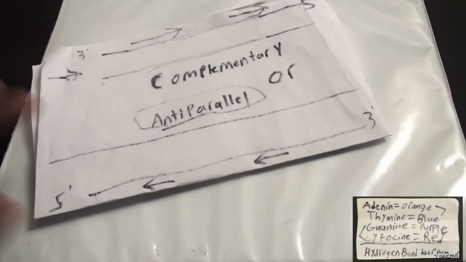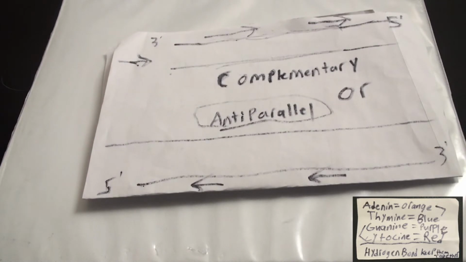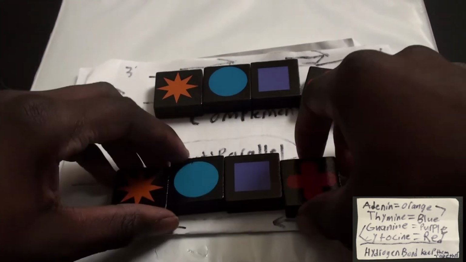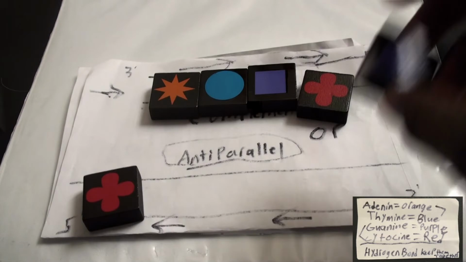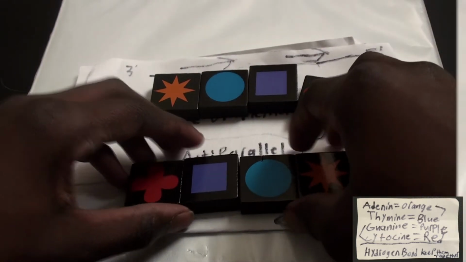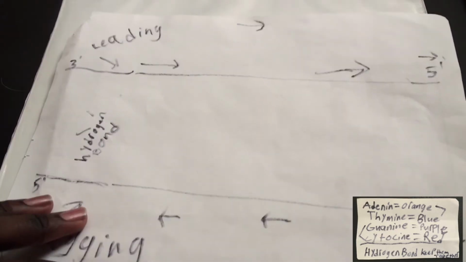Also, let's discuss something else very important. We'll go through this really quickly. Parallel is where strands are running all together in the same direction. That is parallel. Or you have anti-parallel, where it's simply going backwards. So, like that. So let's talk about replication and how everything is replicated.